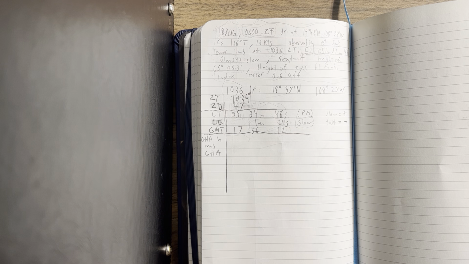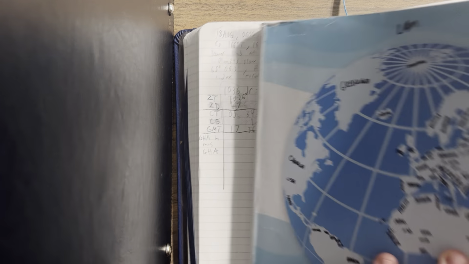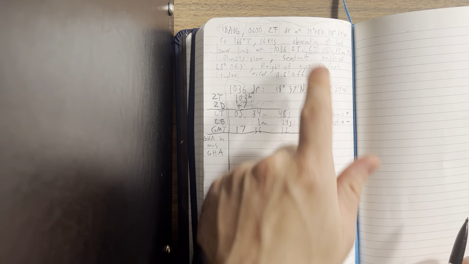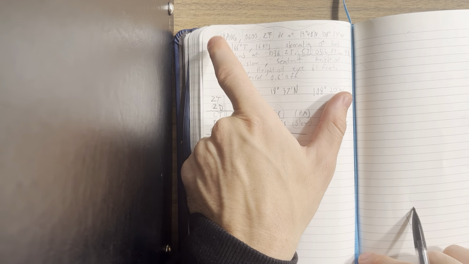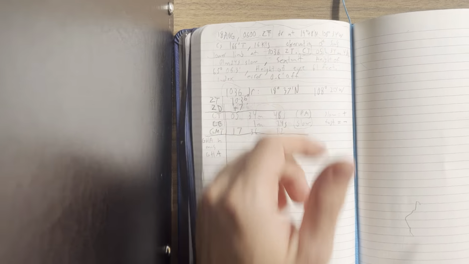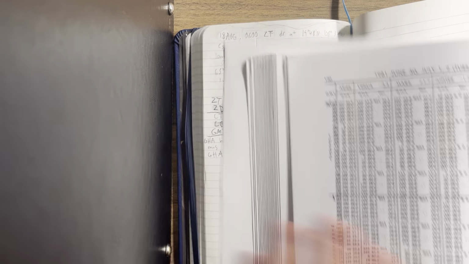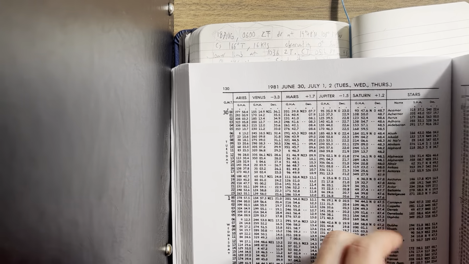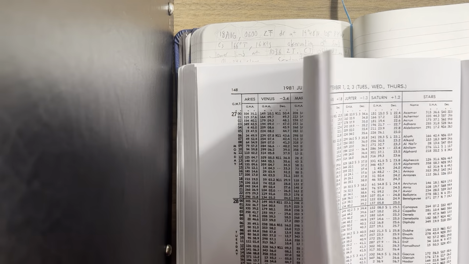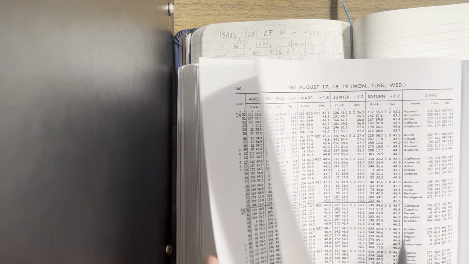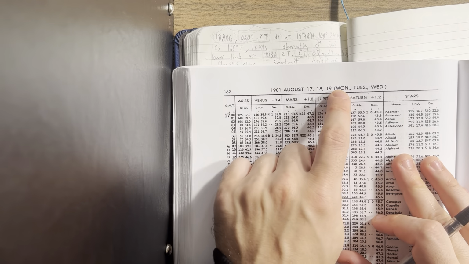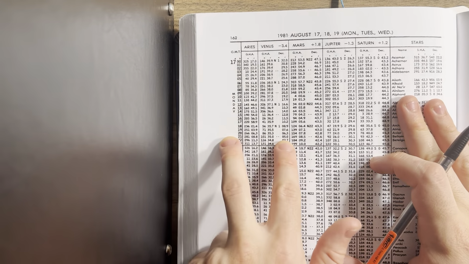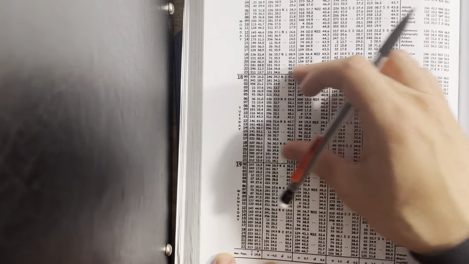And now that we have that ready, we're actually going to come to the almanac and we're going to open it to the page related to our day we're working with, which in this problem is the 18th of August. So we open it up. Here you see we have the 30th of June, the 1st of September, July. I have to just flip through a lot of pages. Okay, August 17th to August 18th, meaning this is the 17th, the 18th, the 19th. So this is the day we're working with.